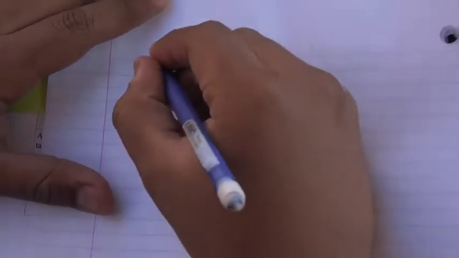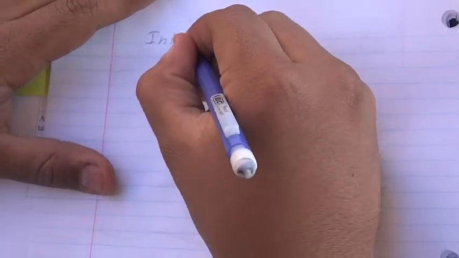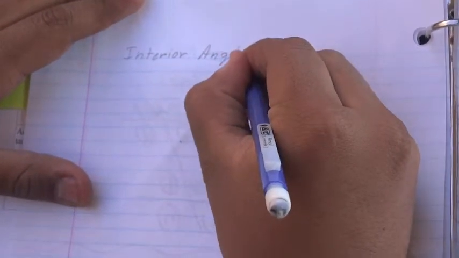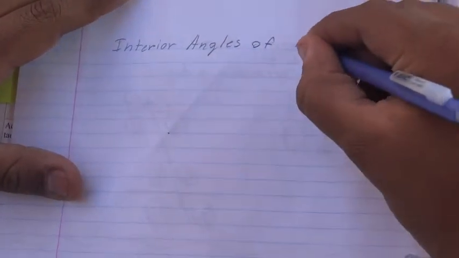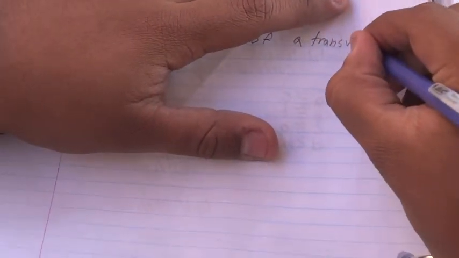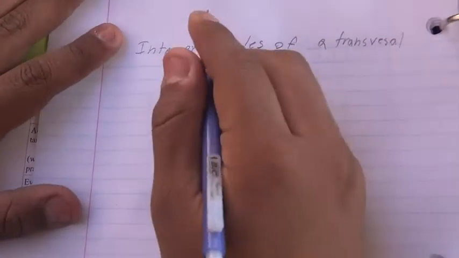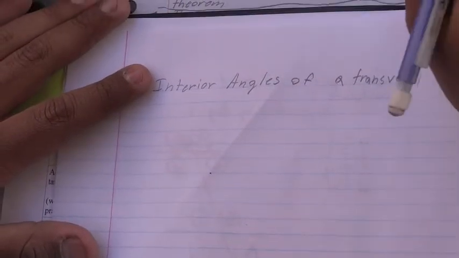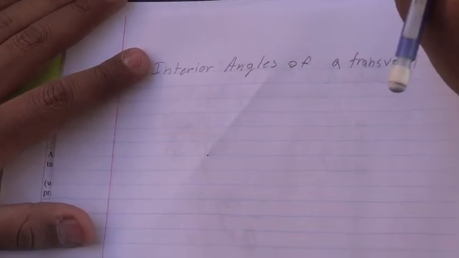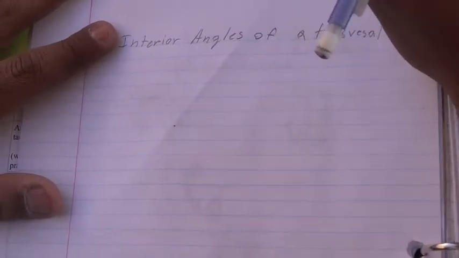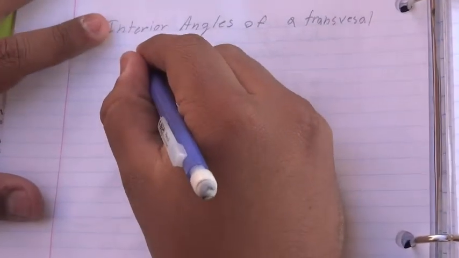Alright, now I'll be talking about interior angles of a transversal. Created where a transversal crosses two, usually parallel lines. Each pair of interior angles are inside the parallel lines and on the same side of the transversal. I'm going to show you an example.